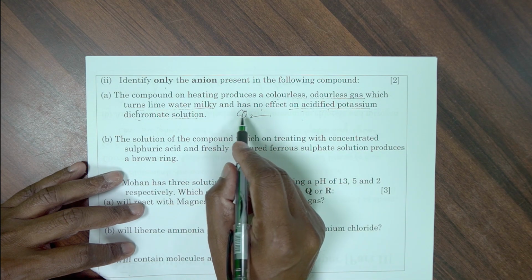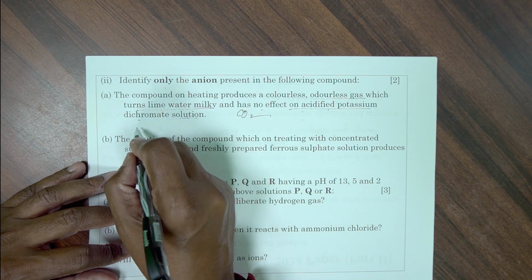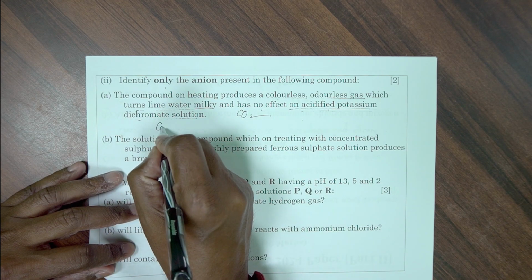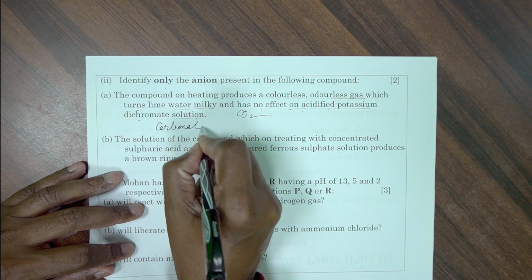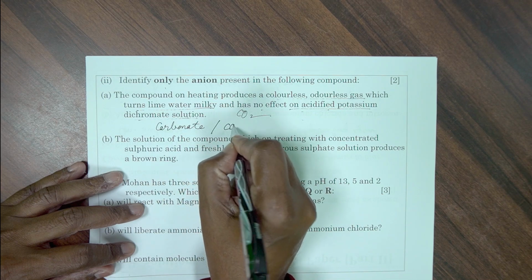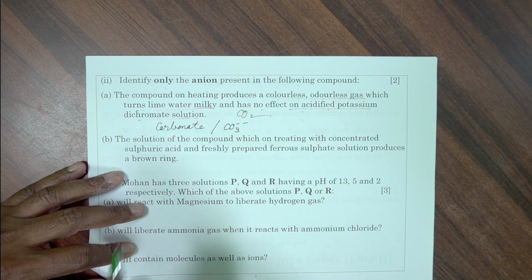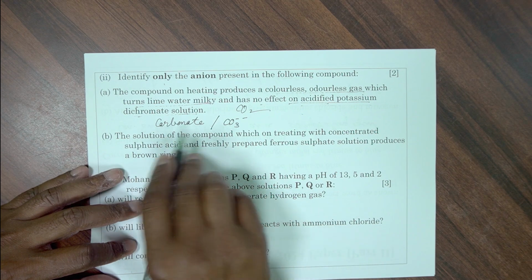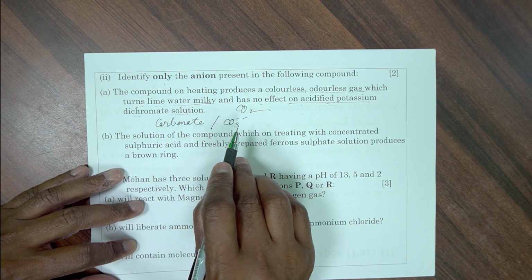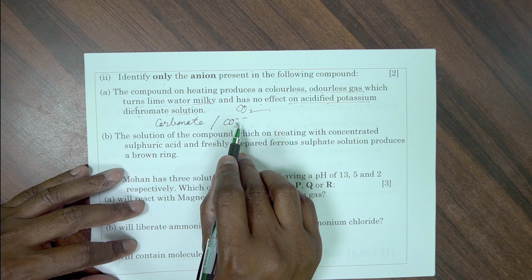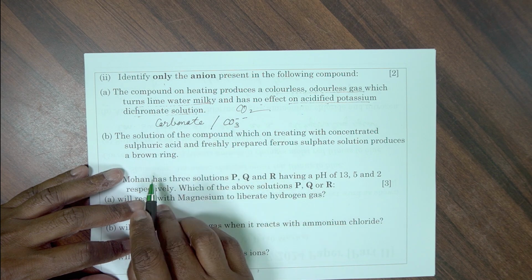So it is carbon dioxide. If a substance liberates carbon dioxide, it's a carbonate. So the anion is carbonate, or the correct formula of carbonate, CO3 minus. Okay, either of that. If you write formula, it should be correct. Make sure, if you are not sure about the formula, write the word carbonate.